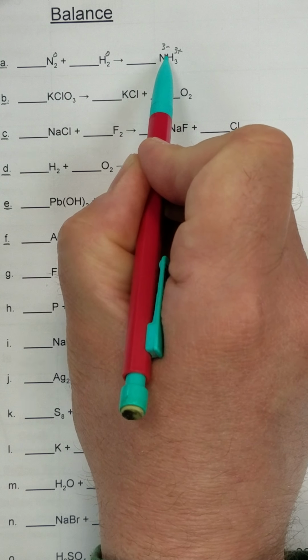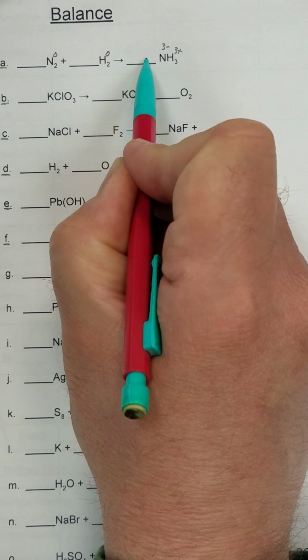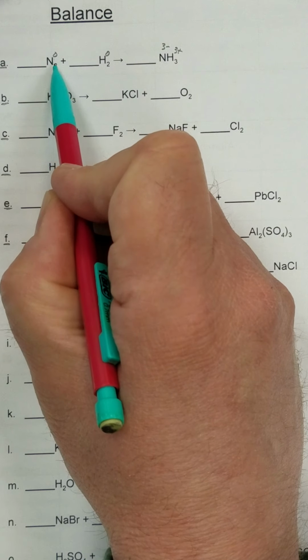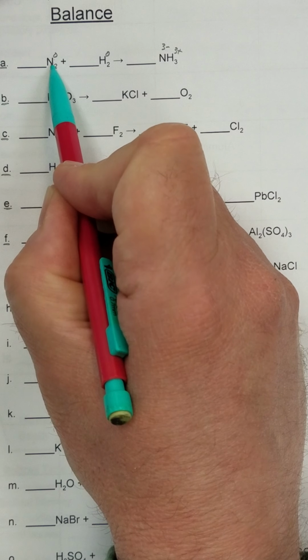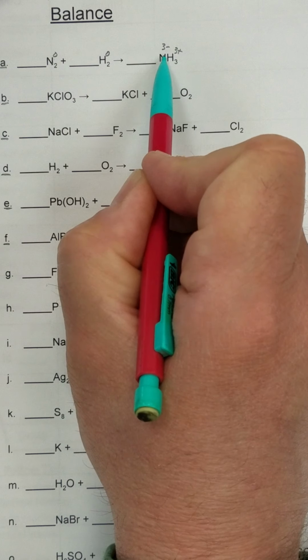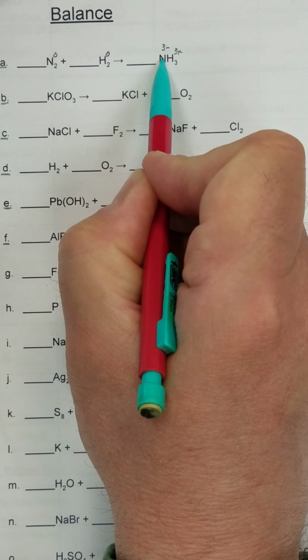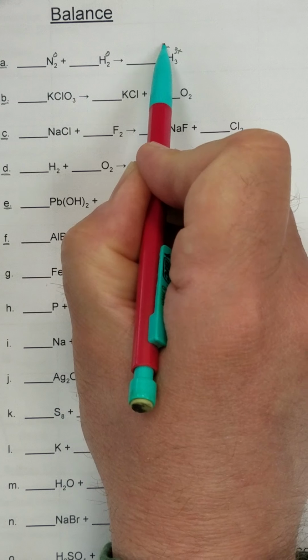We're just looking at if electrons were transferred, and how many moles I have in front here doesn't affect that. So I went from 0 to -3. Nitrogen gained electrons, so the nitrogen was therefore reduced. The oxidation number went down.